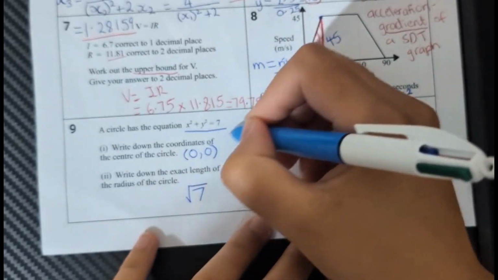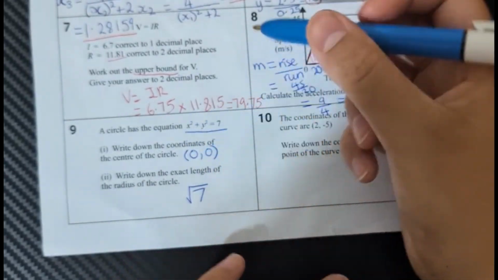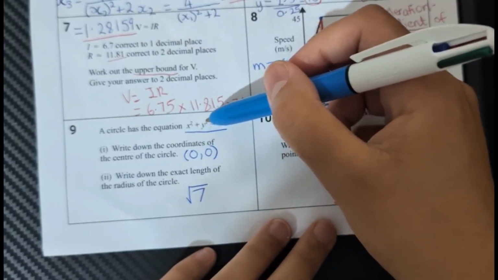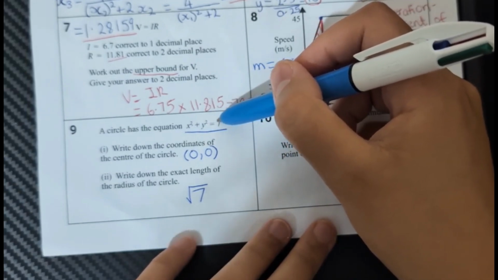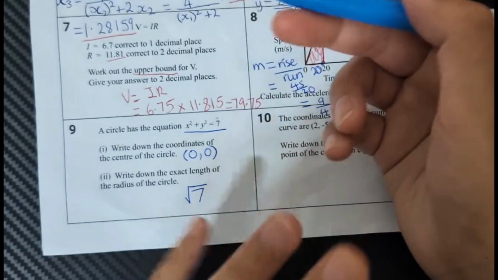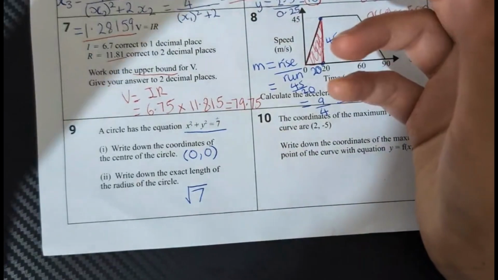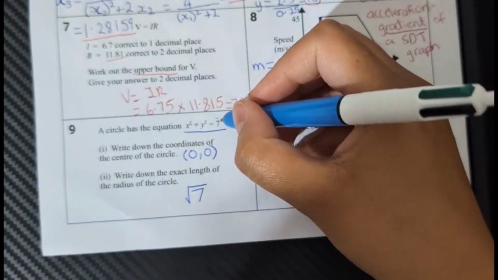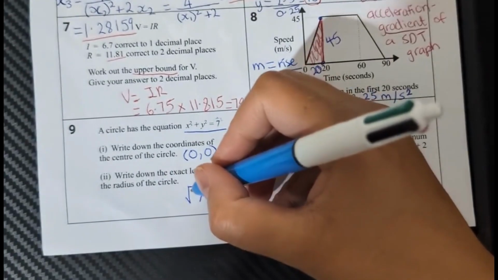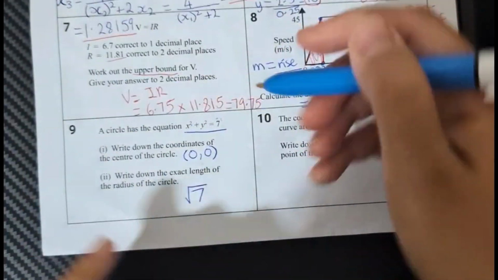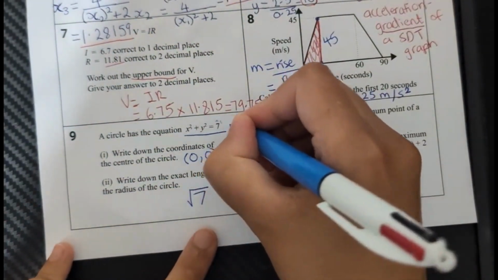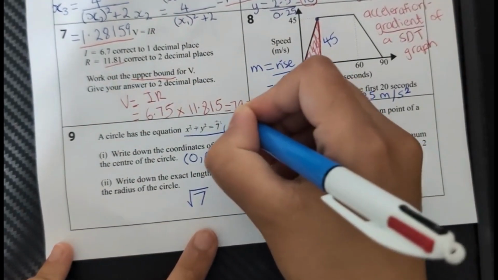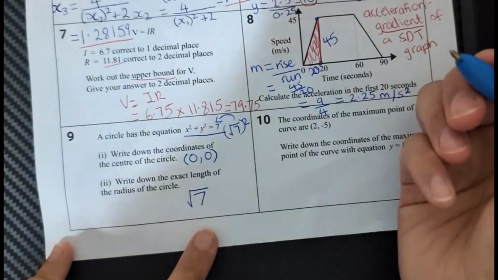Because the format for the equation of a circle is written as x squared plus y squared equals c squared, c being just the other part after the equal sign. But in this case, there's no squared on top of the 7, so we write it as square root of 7. So that if you were to do square root of 7 squared, you'd get back to 7.